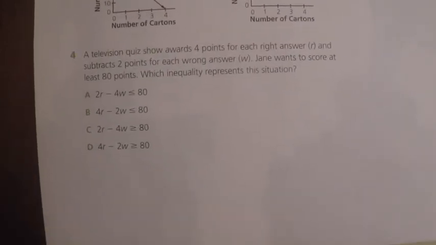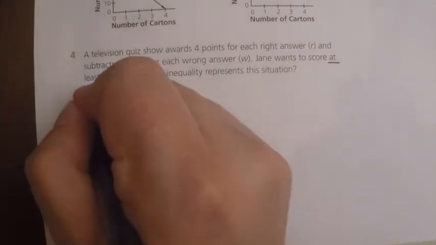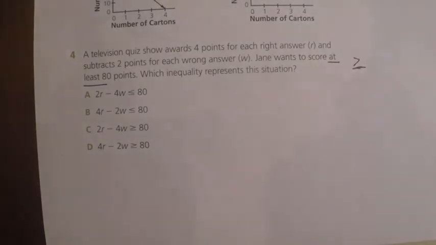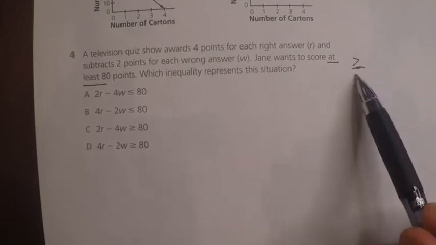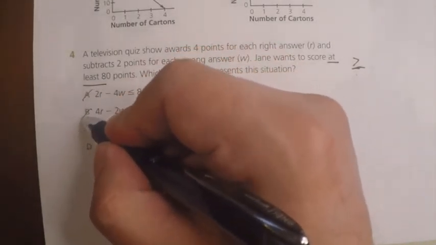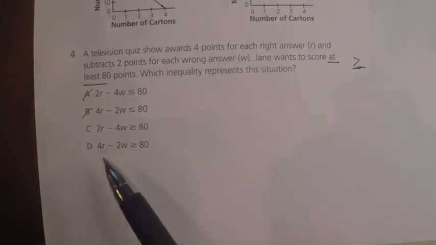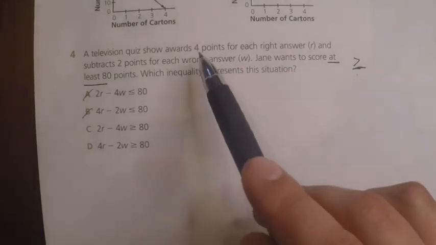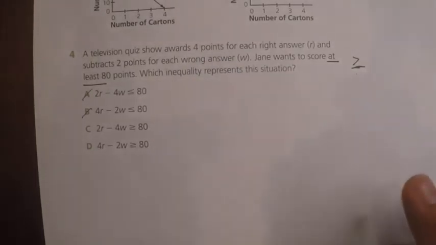Question 4 says, a television quiz show awards 4 points for each right answer and subtracts 2 points for each wrong answer. Jane wants to score at least, and when we say at least, that is greater than or equal to 80 points. Which inequality represents this situation? Remembering that that's greater than or equal to, we can automatically eliminate A and B, and then make sure that you have the correct order and the correct use of which point value goes for which variable.